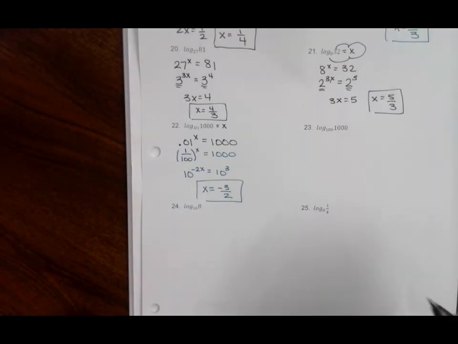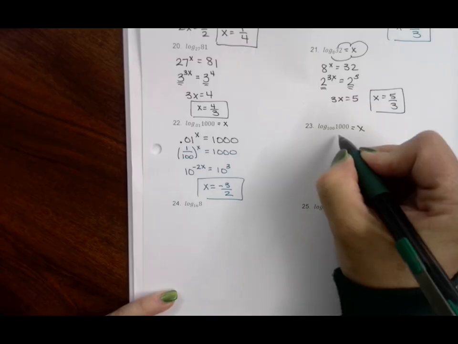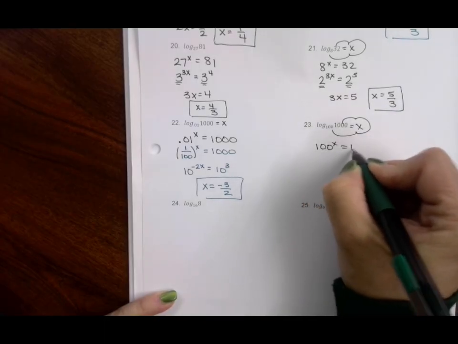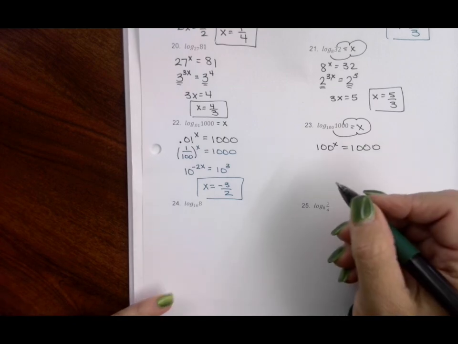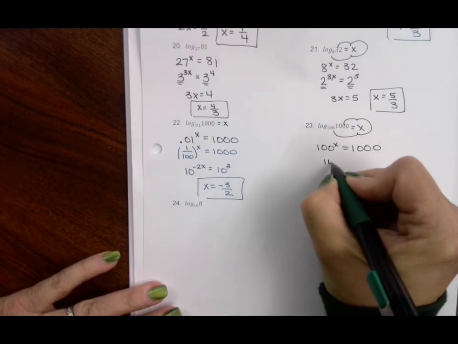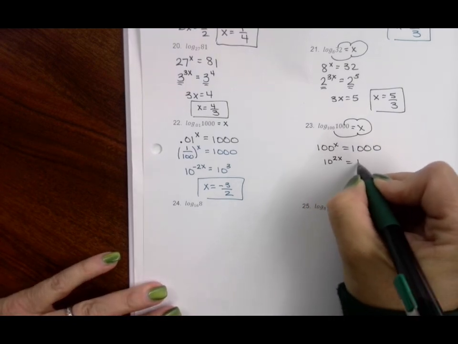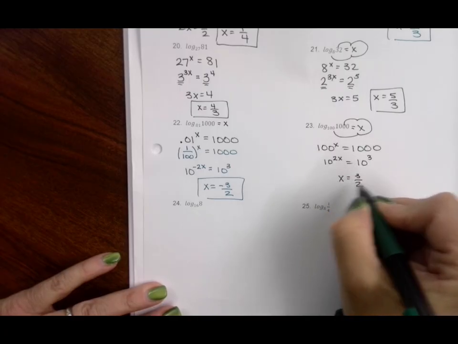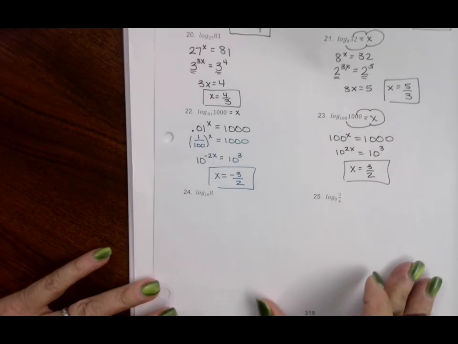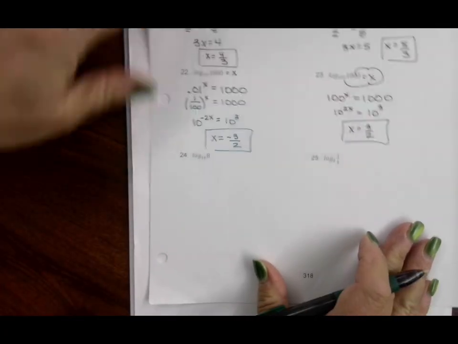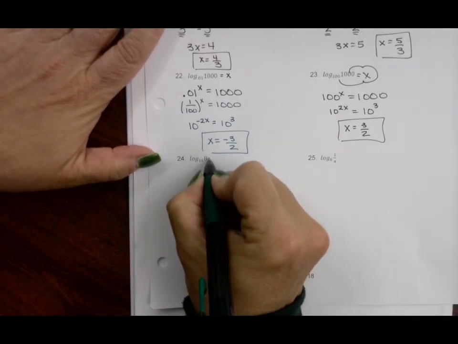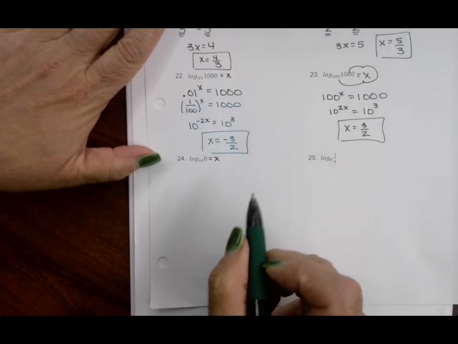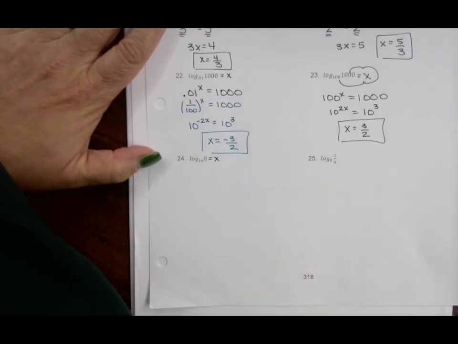Okay, let's do one more that looks like this. So this equals x, so 100 to the x equals 1,000. And this one's actually way easier because I know this is 10 squared, and I know that this is 10 cubed. So I have a positive 3 over 2 this time. Okay, so I'm going to go ahead and pause the video, and I want you to work 24 and 25 and then come back.